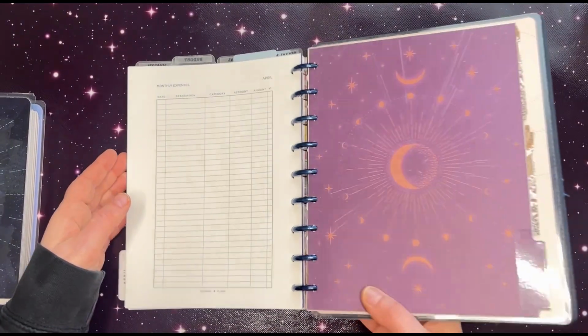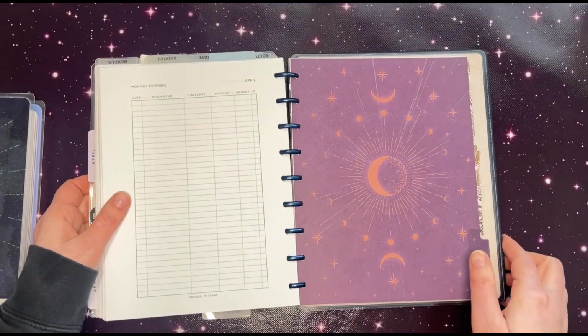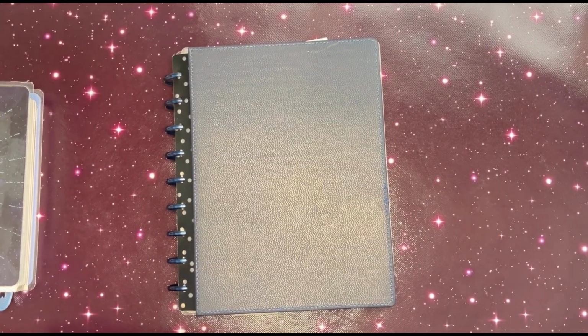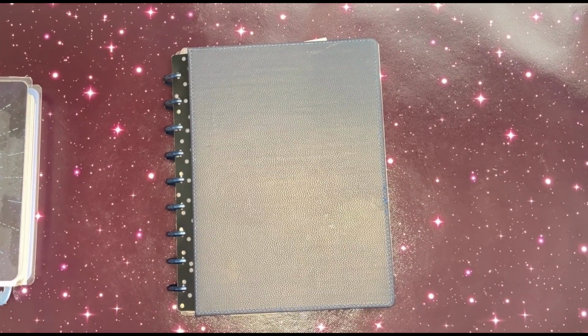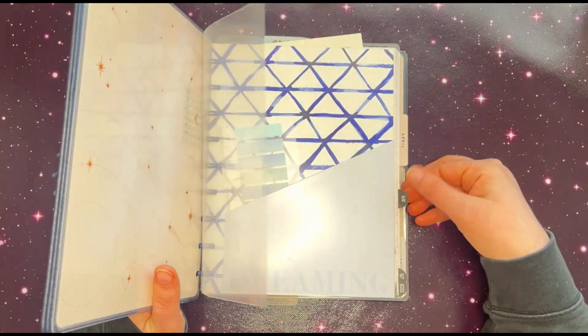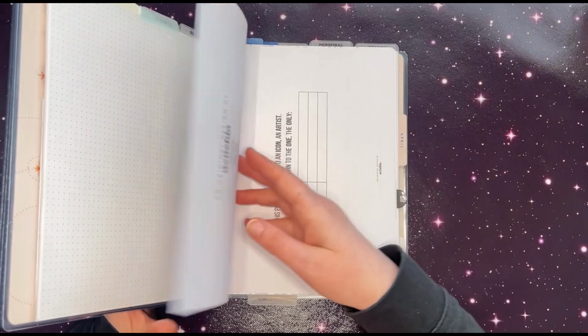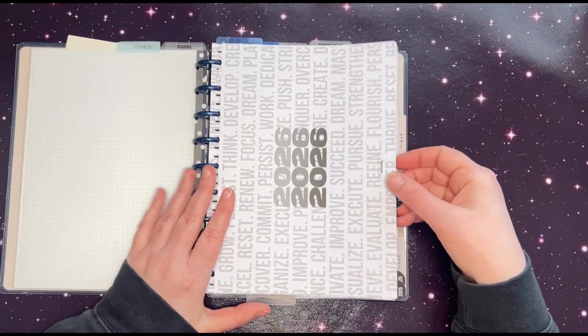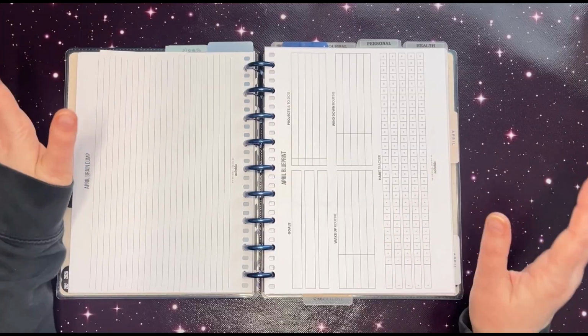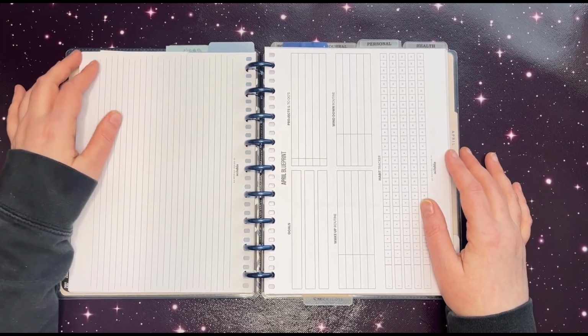So yeah, that is pretty much everything in my planner. It's much thinner now that I'm not putting the dailies in. So yeah, trying to get into better systems, better habits, and all the things.